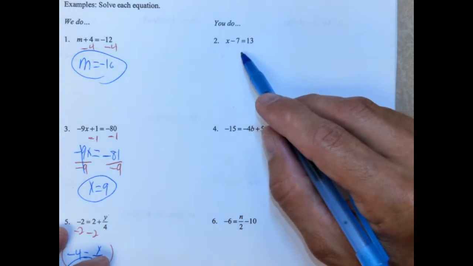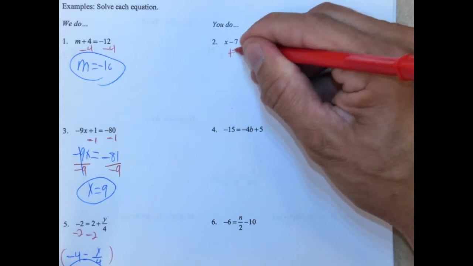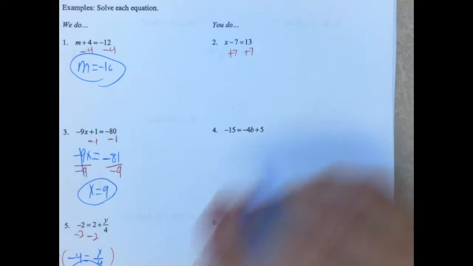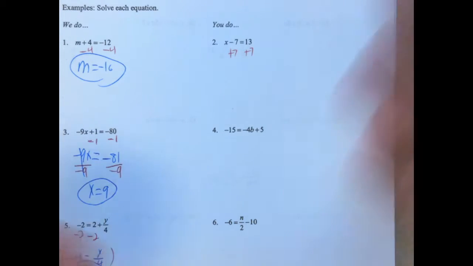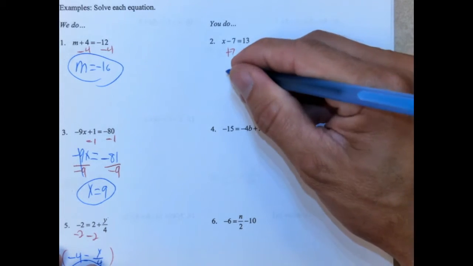All right. x minus 7 equals 13. So we're going to do the inverse operation. We're going to add 7 to both sides. Obviously, you should have already done this. This is just a way for you to check your answers. 13 plus 7 is 20. x equals 20.